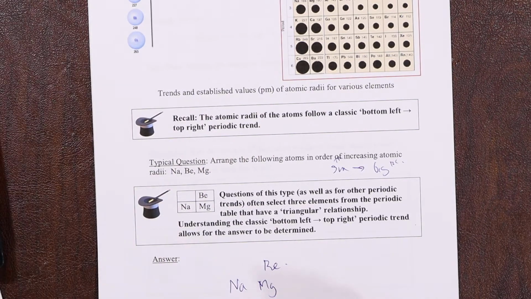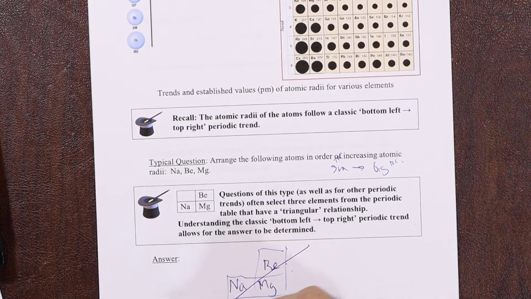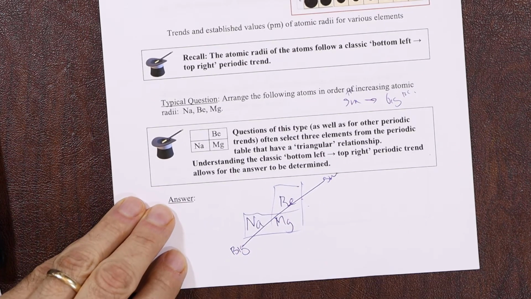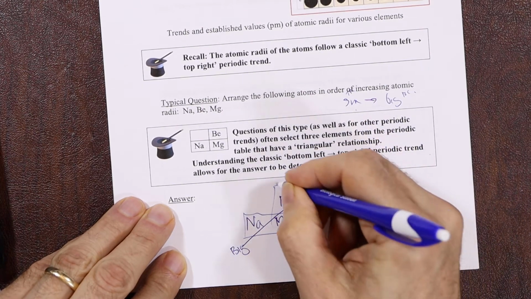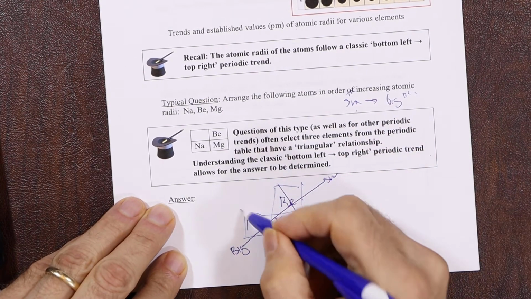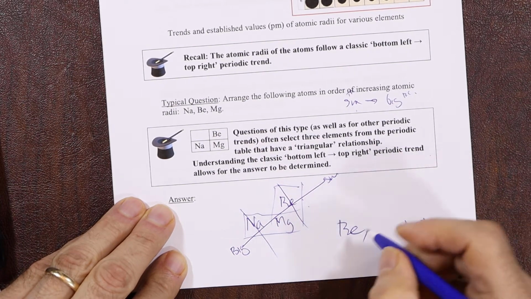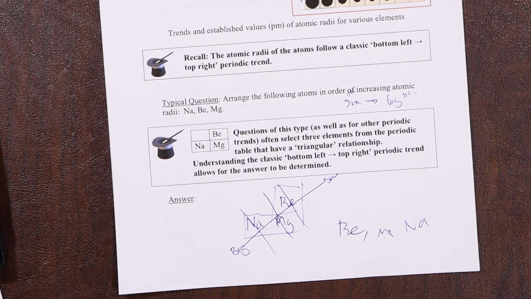Now remember, I say to myself, well, the biggest atom in nature is bottom left, and the smallest is top right. And then I say, well, where do they fall on that diagonal line? I want the smallest first. Smallest is top right, that's beryllium. I like to do bookends. Who's bottom left? Sodium. Who's in the middle then? Magnesium. It's where it falls on that diagonal. So there you go.